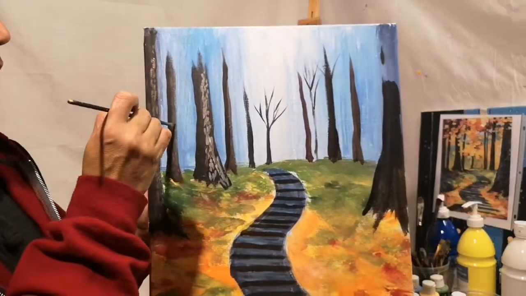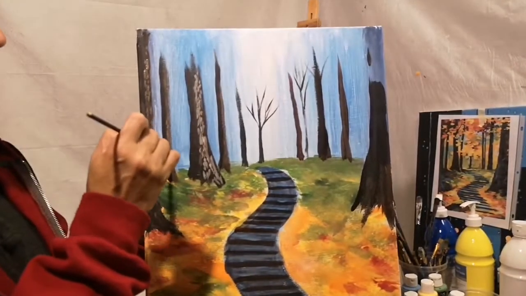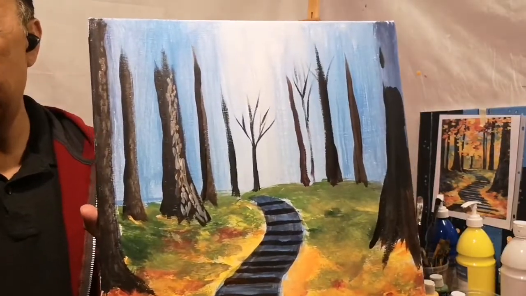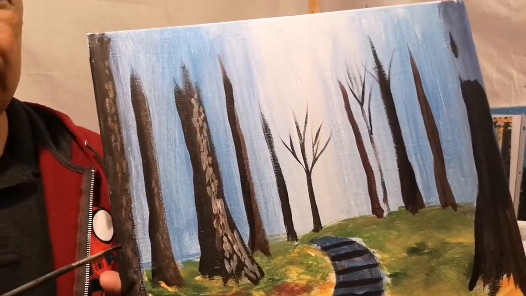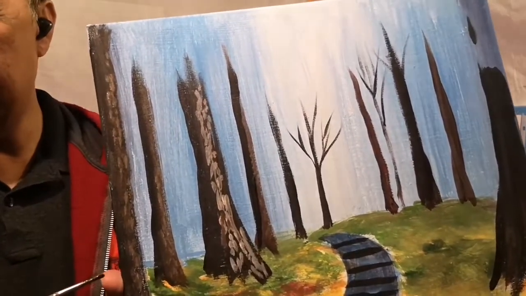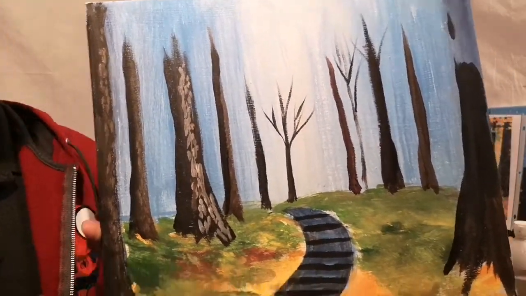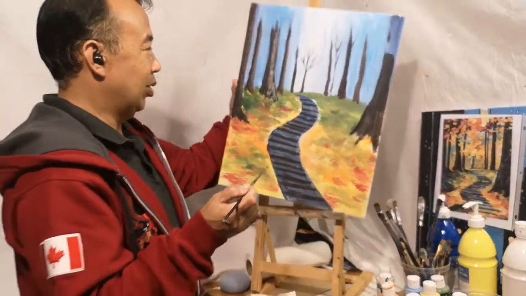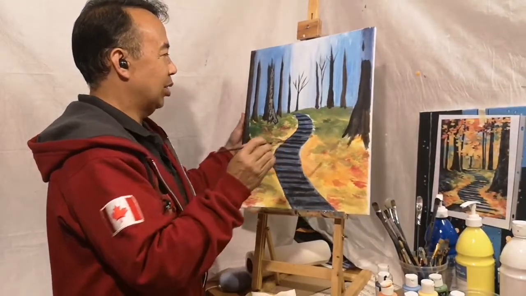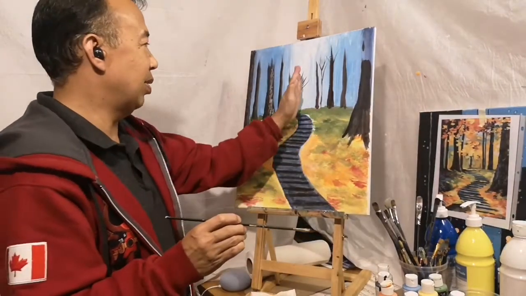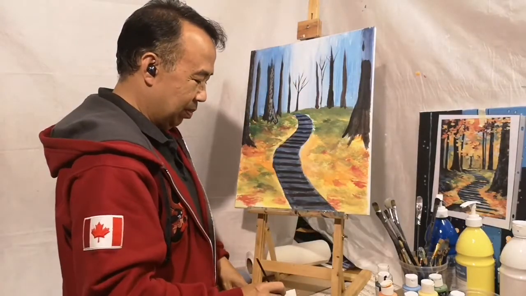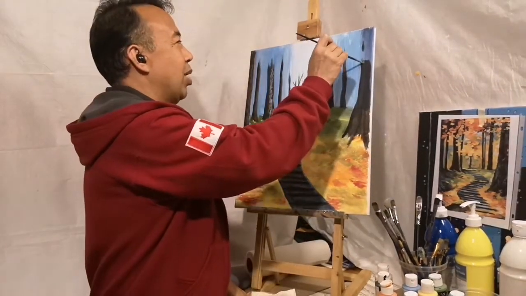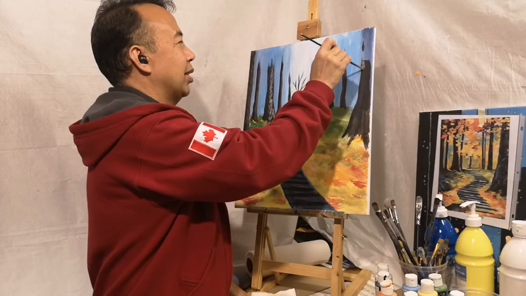Now they would look like the real bark of the tree there. You can also do the rest here. Because the source of light is coming from the middle, this side of the tree should be the one with the lighter part.